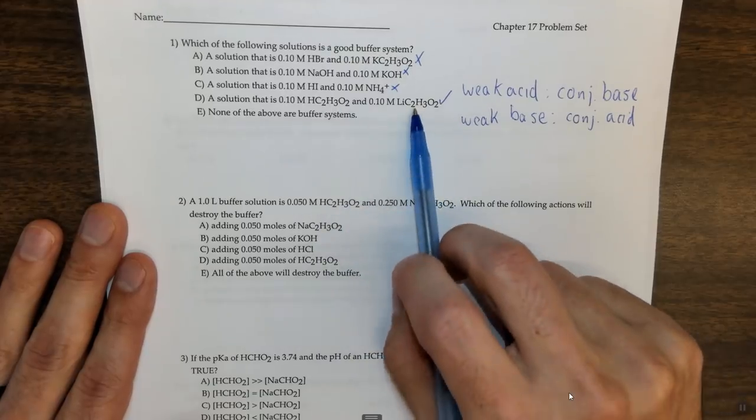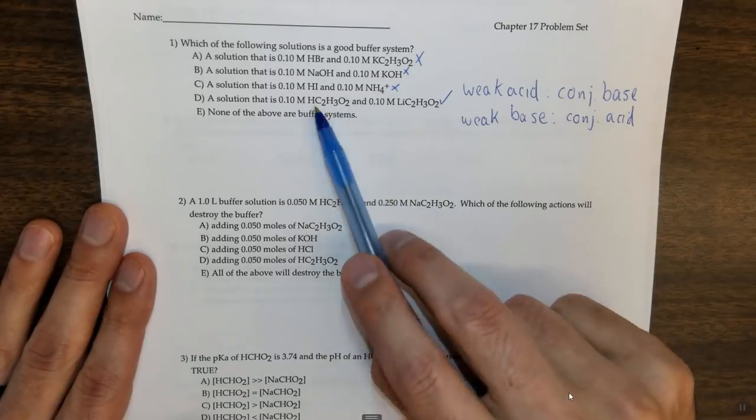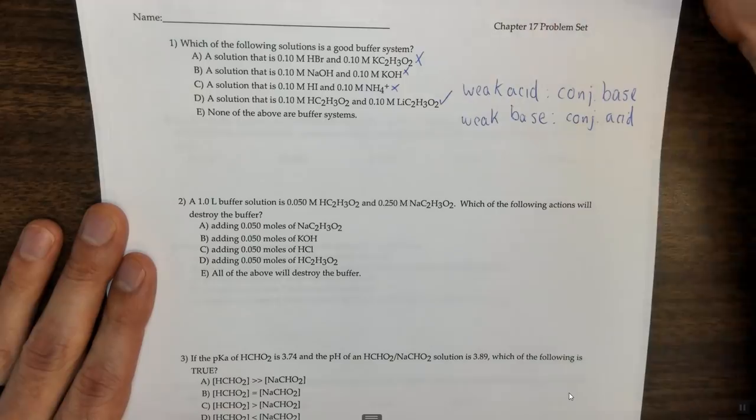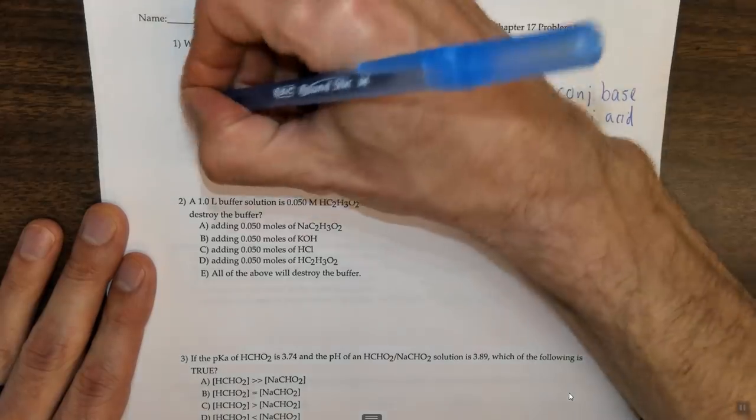If you're taking the General Chemistry 2 lab, you actually made a solution of acetic acid and sodium acetate, and both were around 0.1 molar when you did that lab experiment.